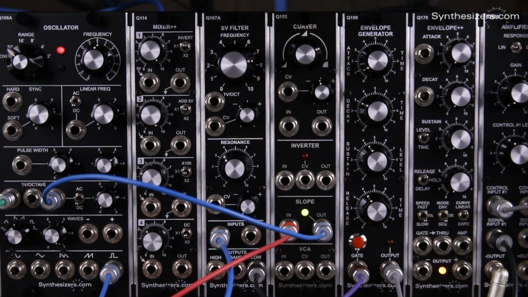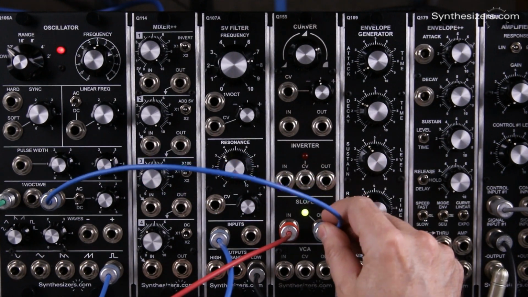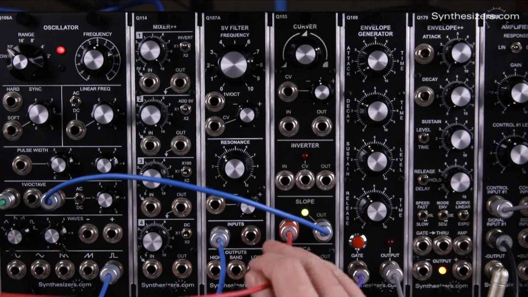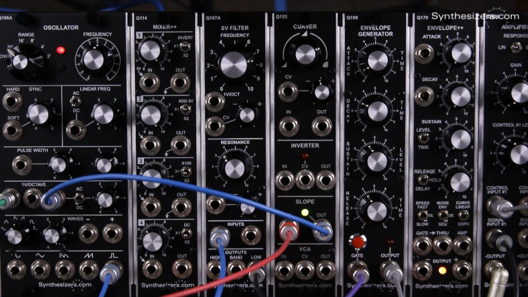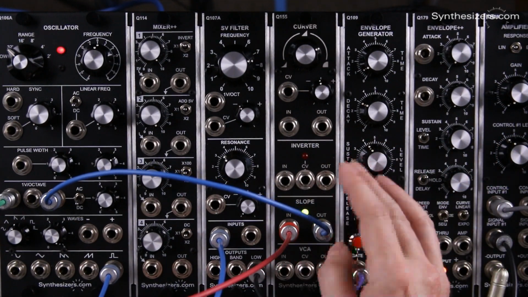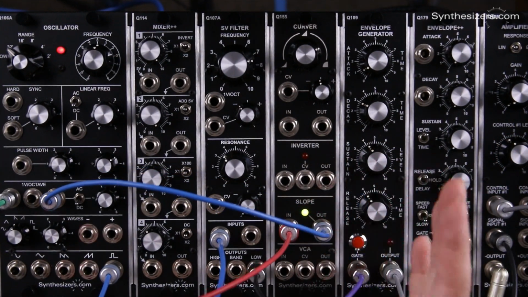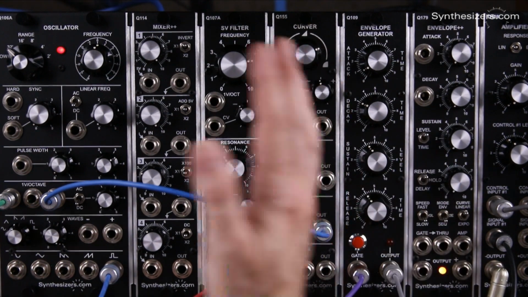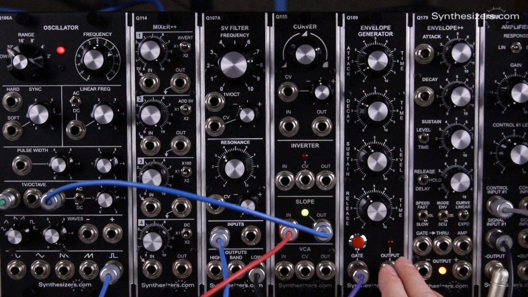So there's some things you can do with the slope detector output. Basically, it gives you an output based on the direction of the signal coming in. And in this case, we're simply using pitch. So when our notes go up, we get an output. And when our notes go down, we get 0 volts. And that control voltage, which is essentially a gate, 0 to 5 volts, we can use to control any voltage controllable thing in the system.